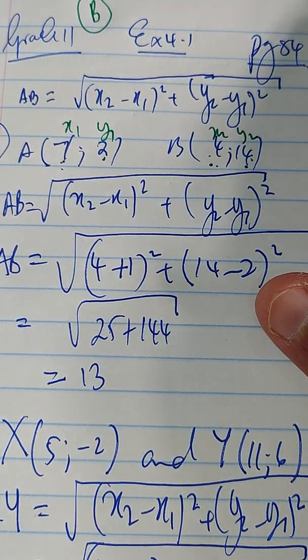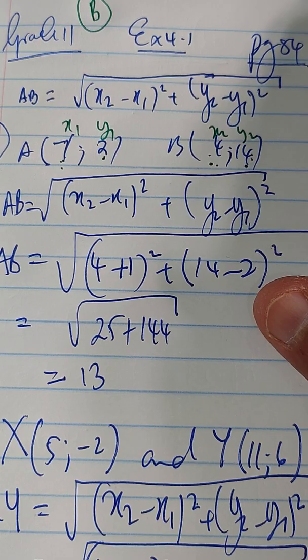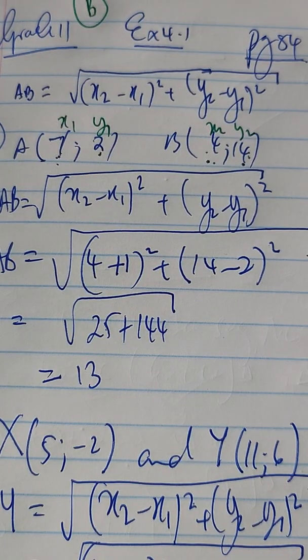Okay, so this is basically the second part of exercise 4.1, the video on exercise 4.1. So I stopped at 3a, I concluded question 3a. So now we're going to go with 3c.